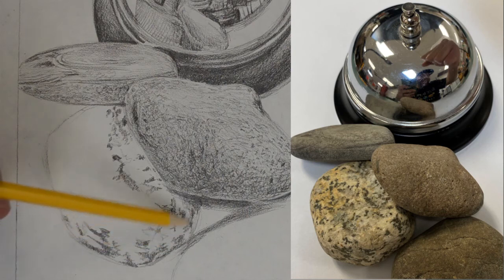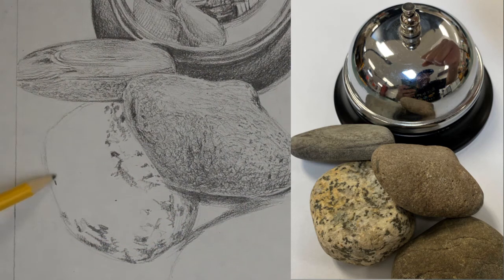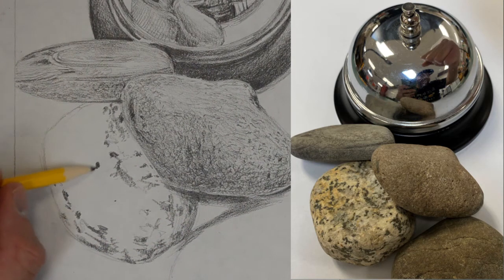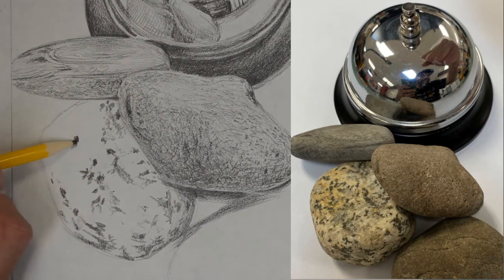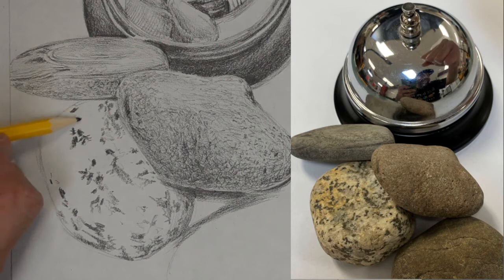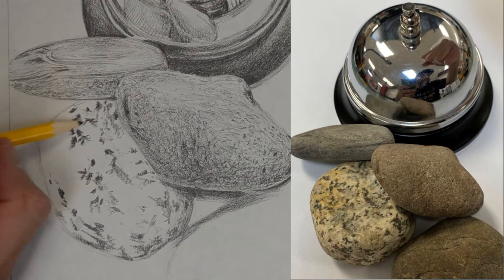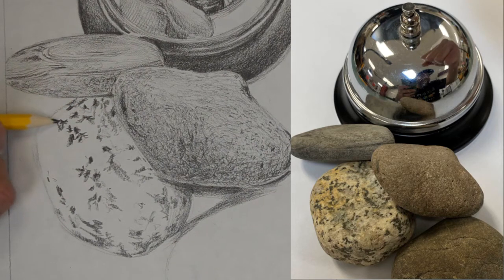So I really just want you to see the development that takes place from start to finish, as well as how far you could potentially push the detail and development of a drawing.